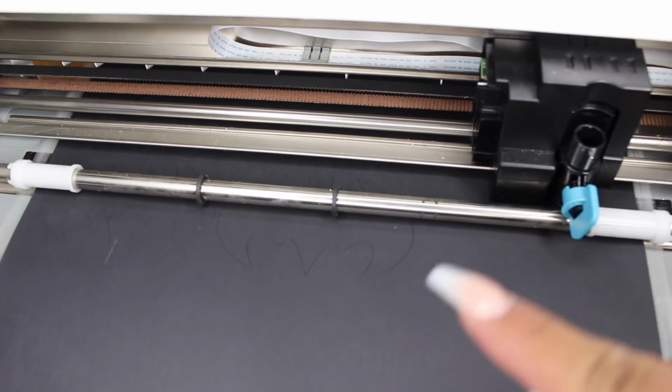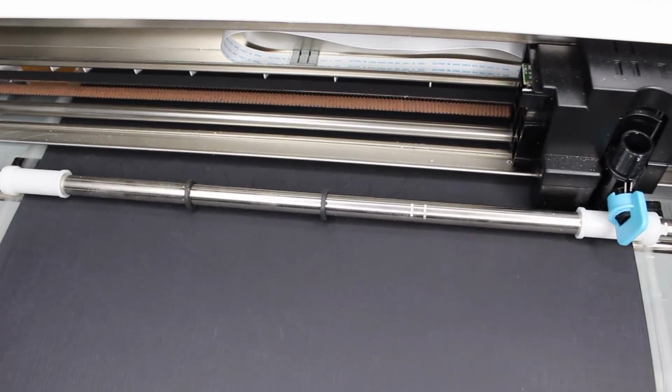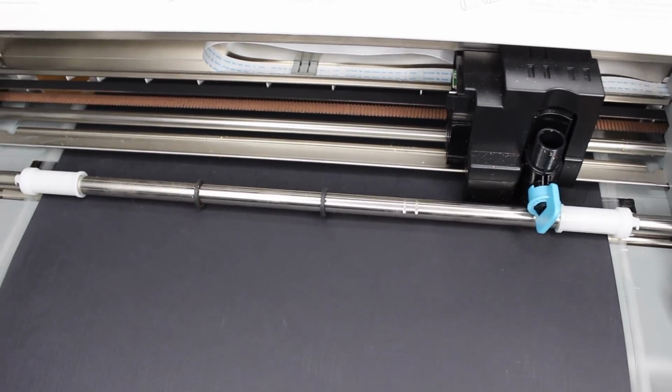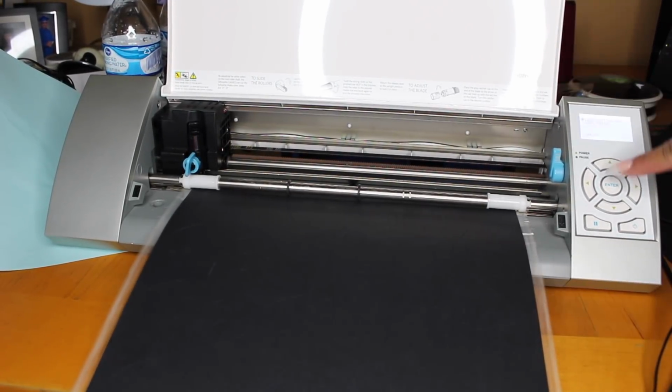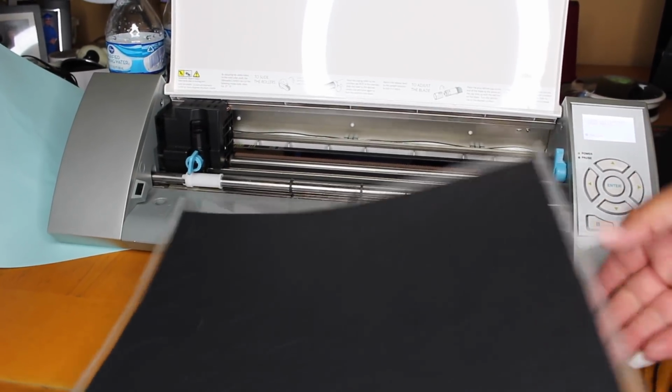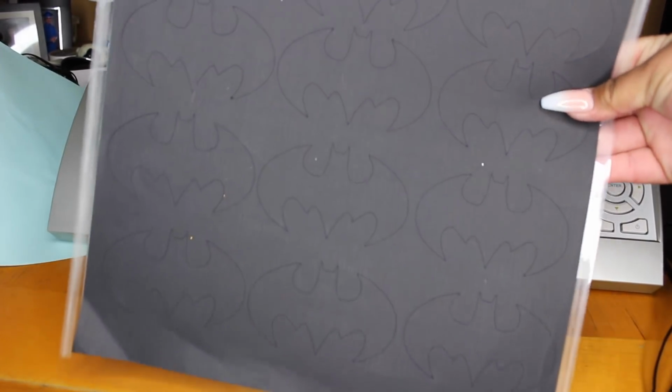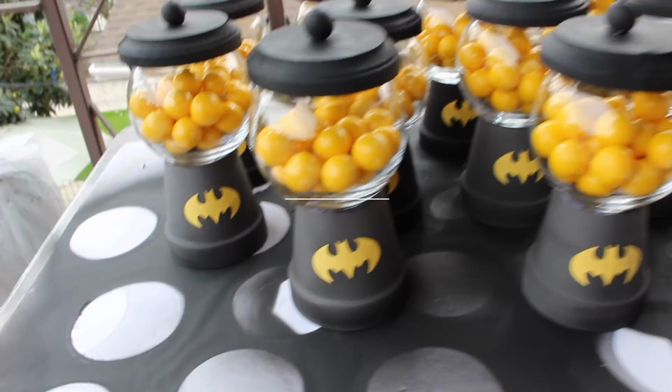So you can see the little Batmans that are being cut out. Okay, so now that it's finished cutting, go down to unload. Just push enter and it's going to bring the paper right out. And there you have it, look at the perfectly cut little Batmans.